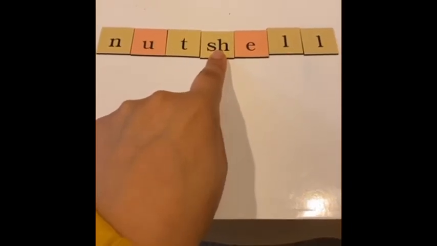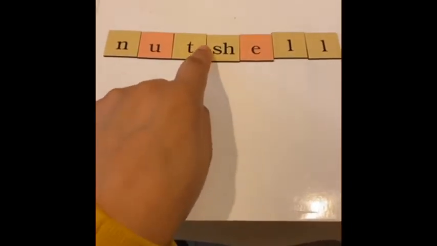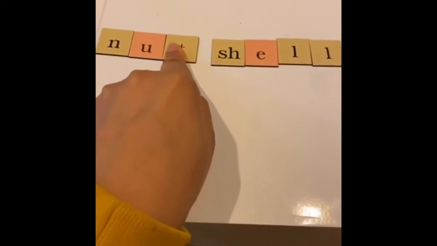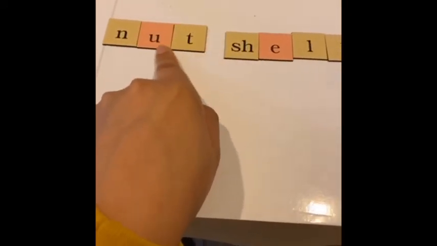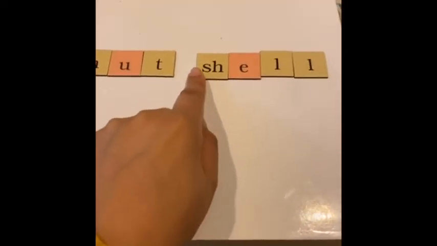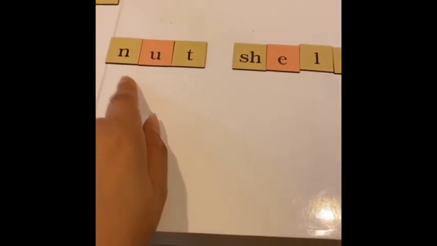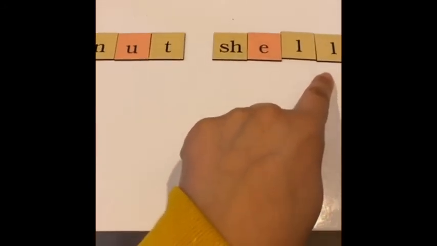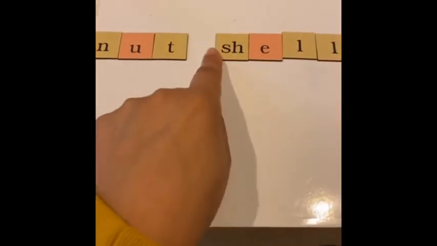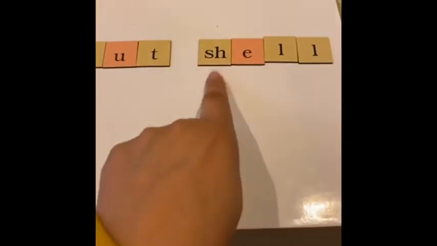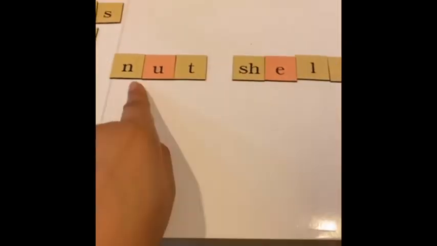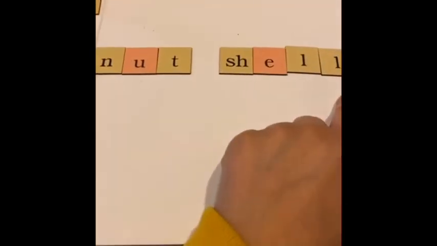So I'm just going to close in the first part. And so there we go. Nut, shell. So then my digraph just goes in with the second syllable, or the second part. Nut, shell.